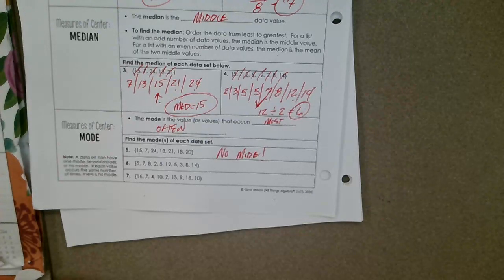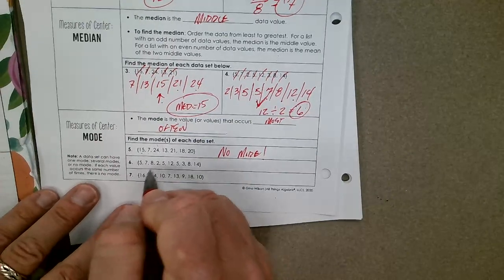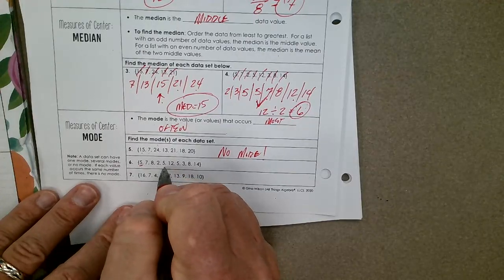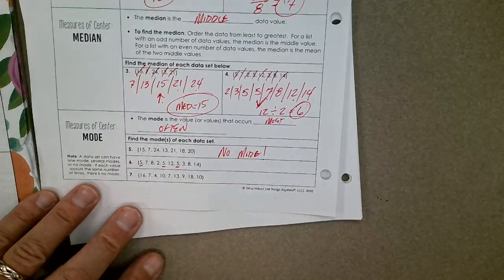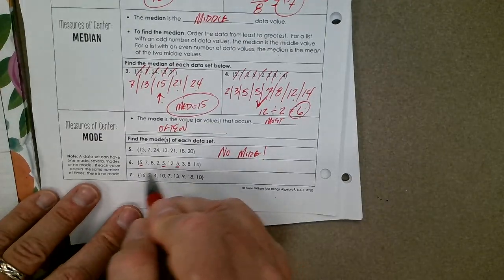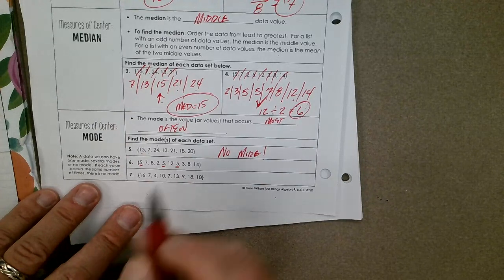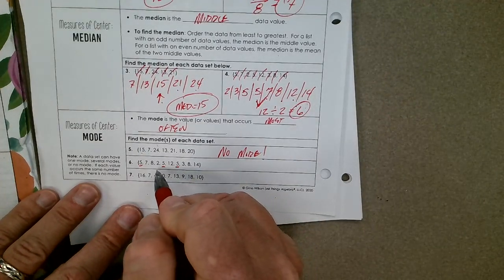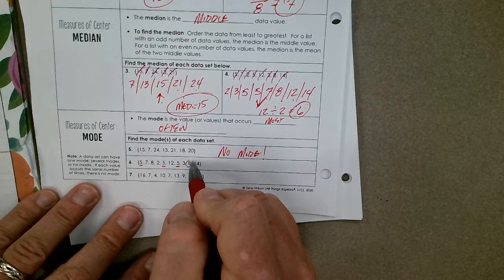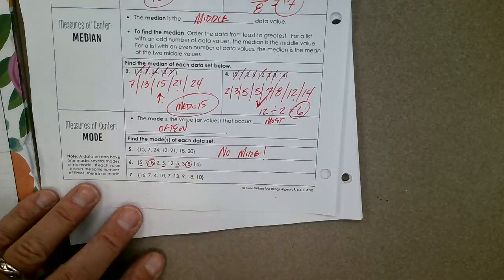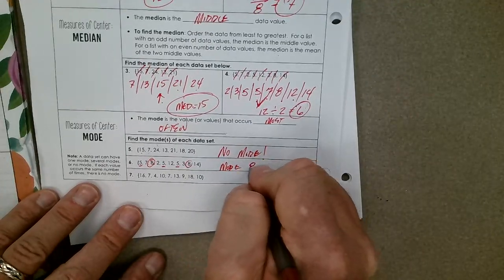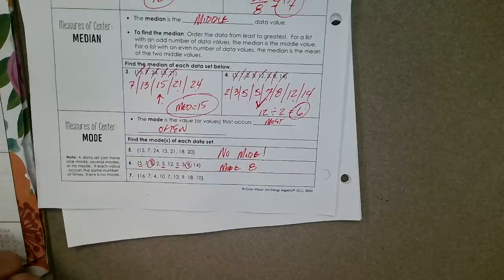Now, next up, this data set. Okay, I see a couple fives here and another one there. So here's a 5, and here's a 5. Okay, so that 5 appears 3 times. Is there another value in here that appears more than twice? No, I have an 8. Here's an 8 and here's an 8, but I still have 3 5s. So the mode here is 5.